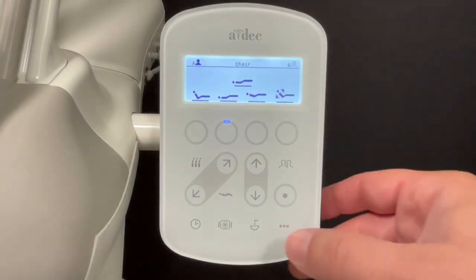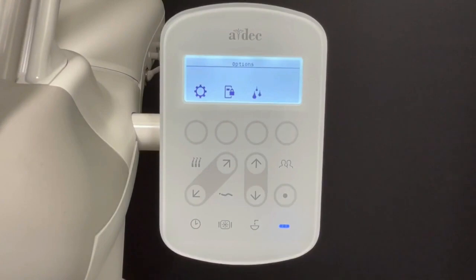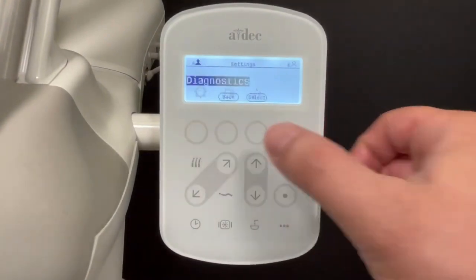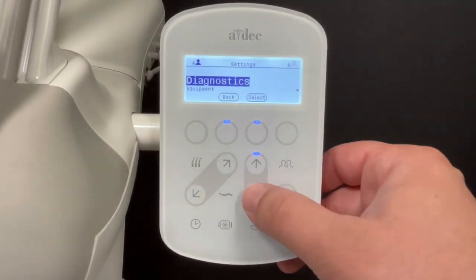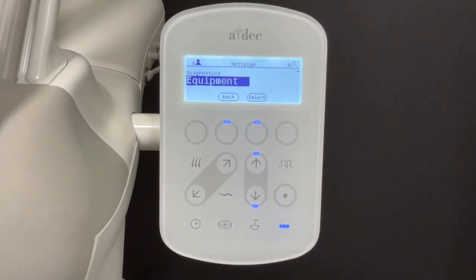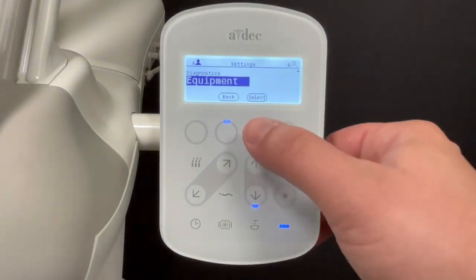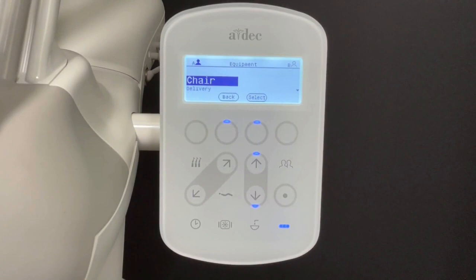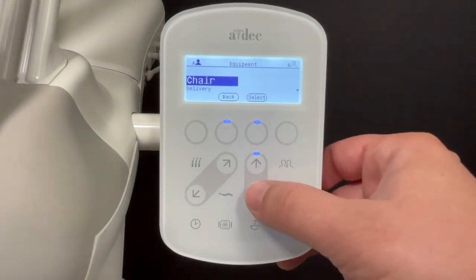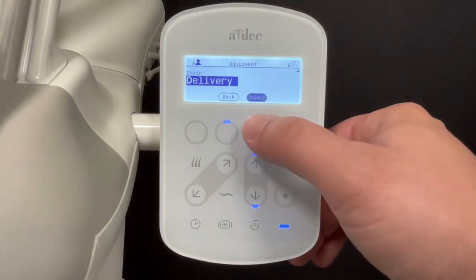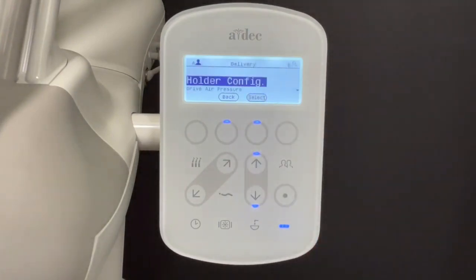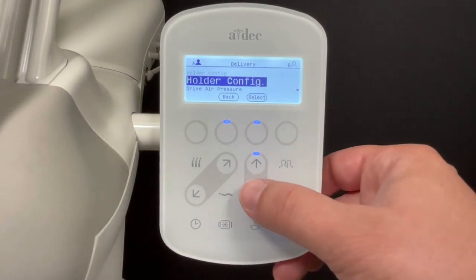Begin by pressing the Options menu button. Enter the Settings menu. Scroll down to Equipment. Then to Delivery. Next, scroll down to General Settings.